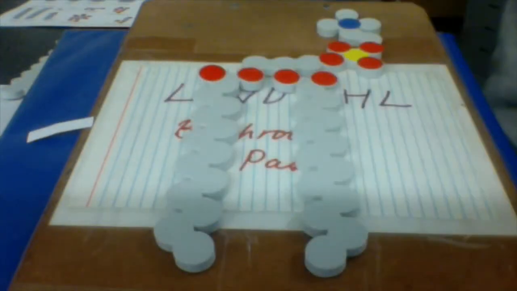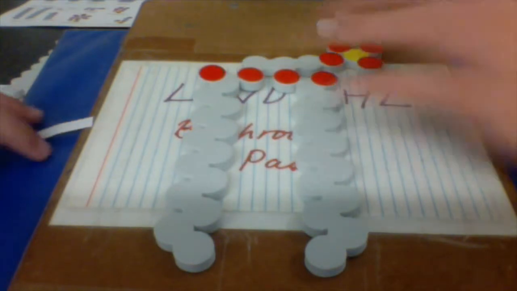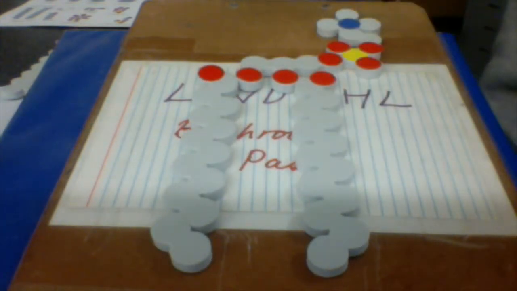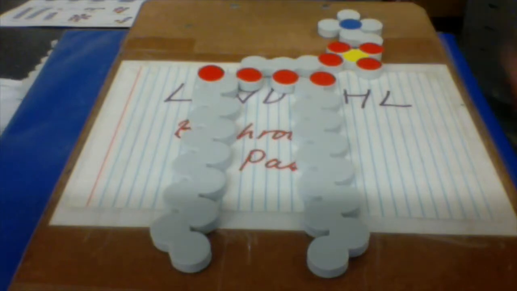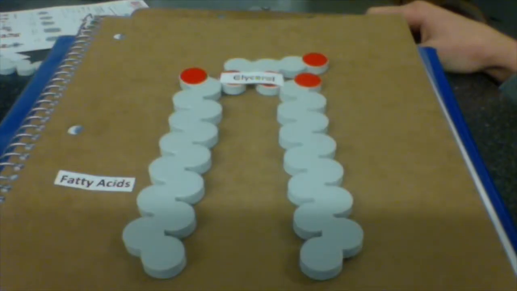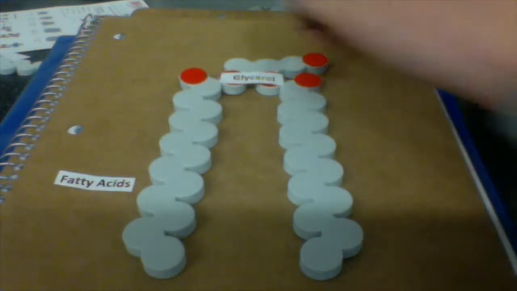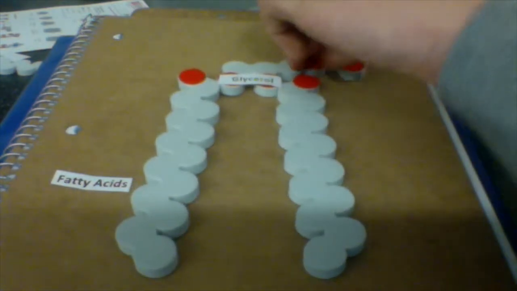All types of phospholipids have two fatty acid pieces and a glycerol on the top, and then the part that makes them different is the type of phospholipid that's added to the top. One type of phospholipid is this.